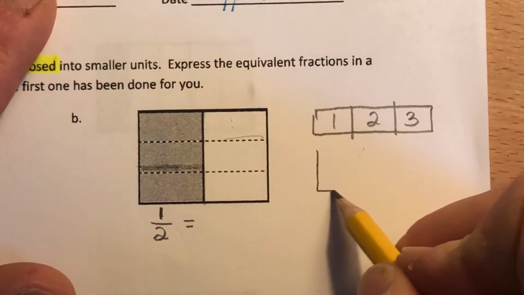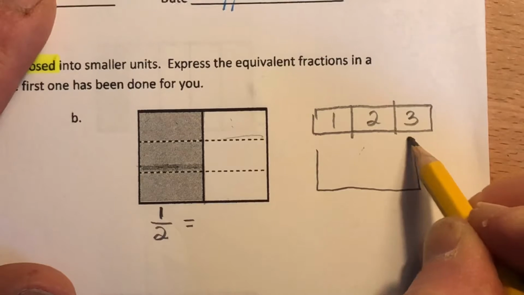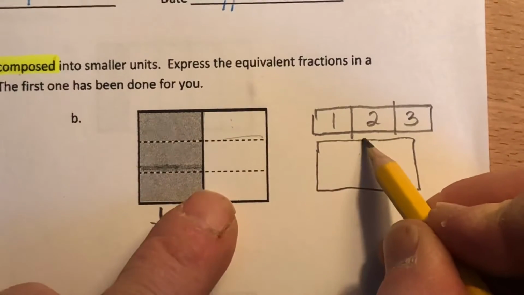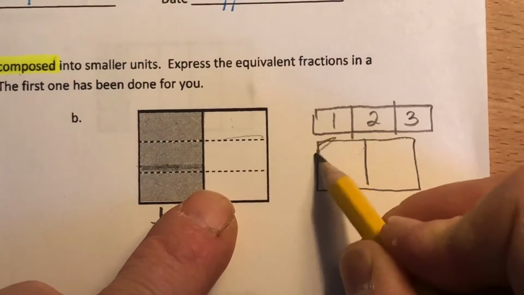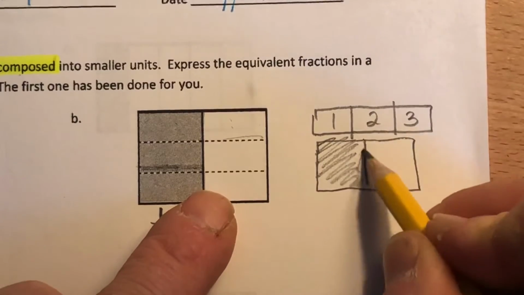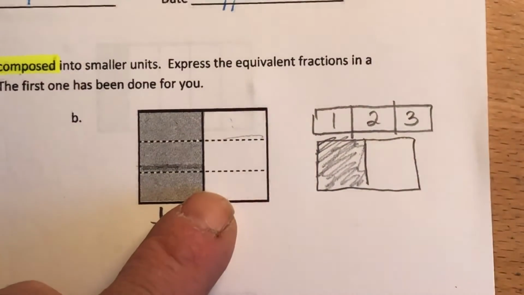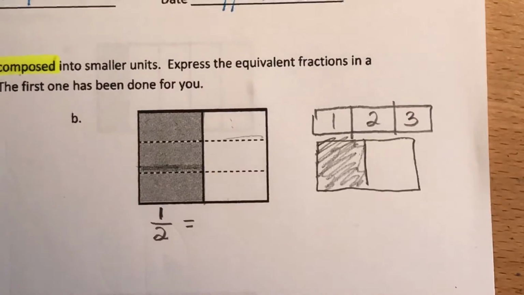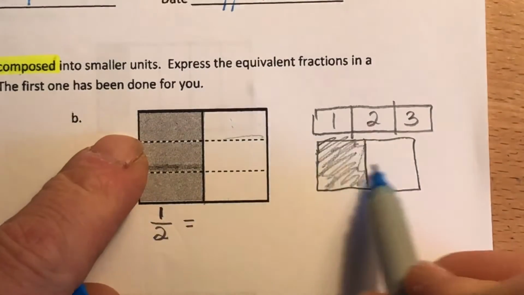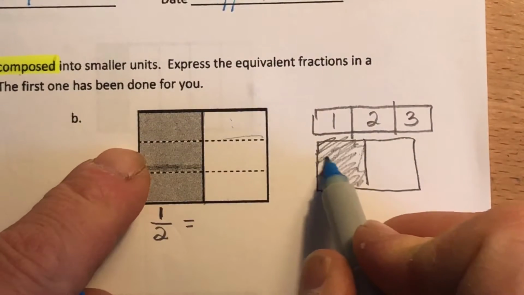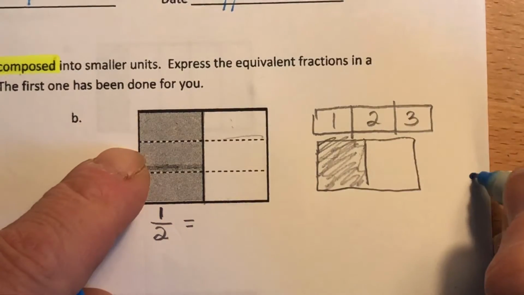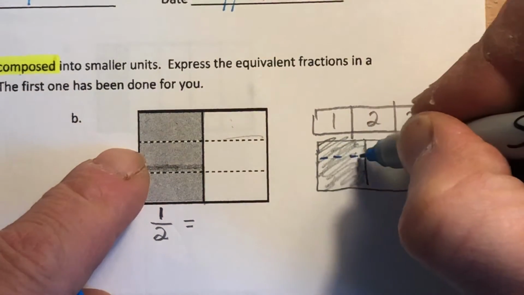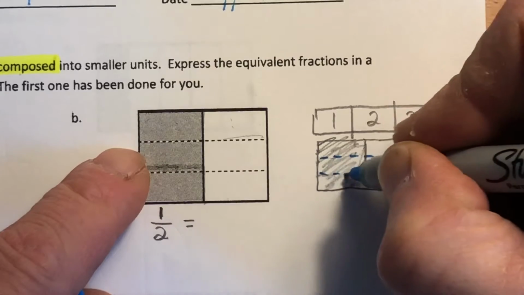So what they did here is this. They had this rectangle like that, okay? They had this solid line to begin with, and this whole side was shaded, okay? Follow me? I'm going to use a different color pen. Then they decided to cut it twice, this way. 1 cut, 2 cuts.